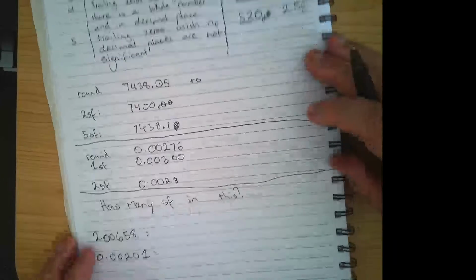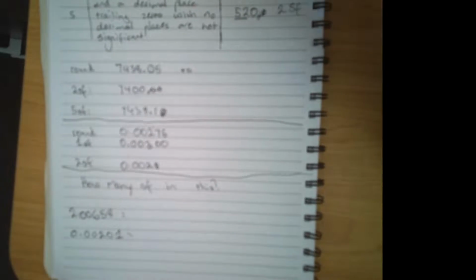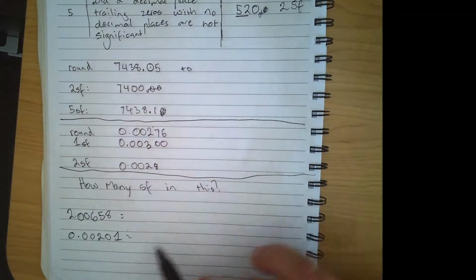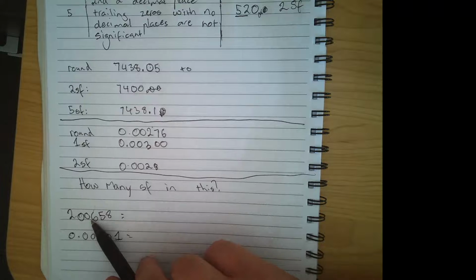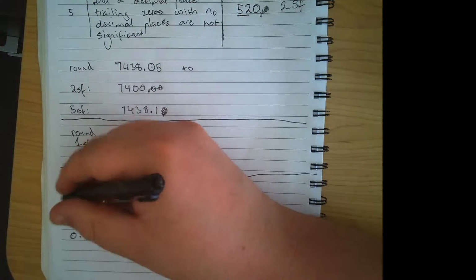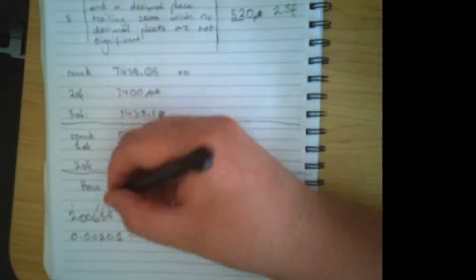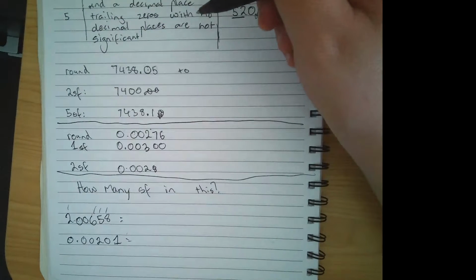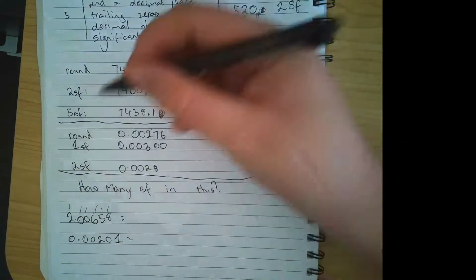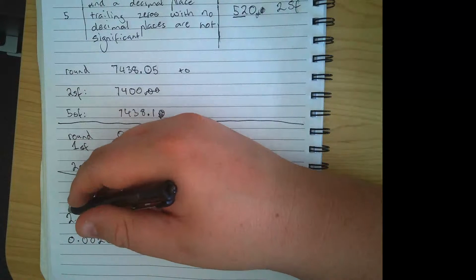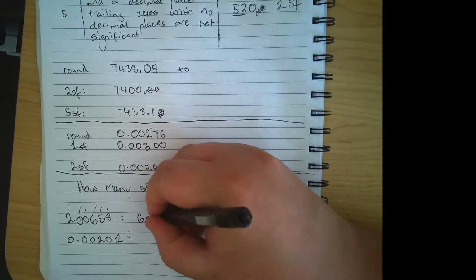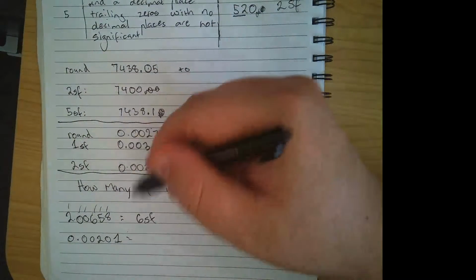Okay, so then sometimes you might have a question like this, that how many significant figures are in this thing, right? How many are here? Well, I can go and count them. This is 2.00658. Now going back to my rules, all non-zeros are significant, meaning that I've got 1, 2, 3, 4, right? Also zeros that are in between significant figures are significant as well. So those are significant also, meaning I have 1, 2, 3, 4, 5, 6 significant figures.